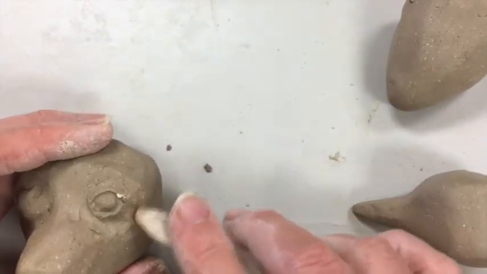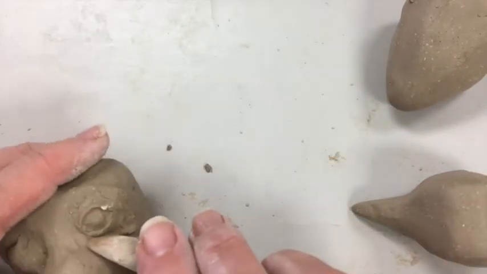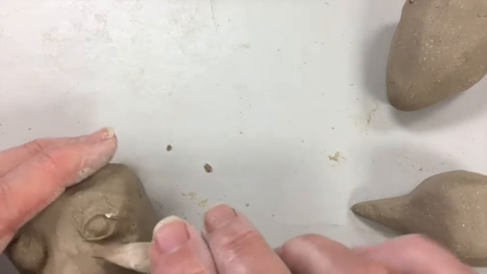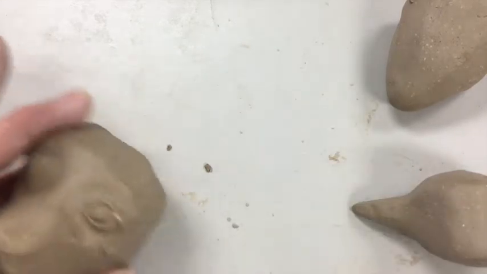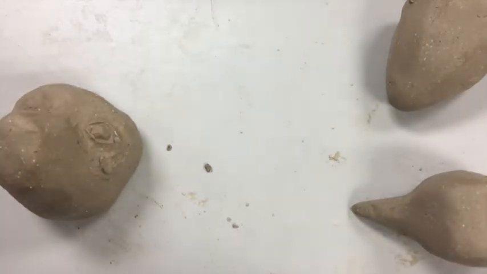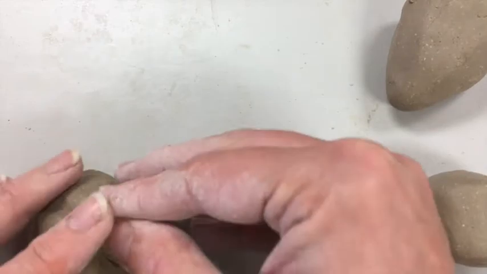So I rounded out the eyeball, and then I'm using this tool to kind of shape that eyelid around it a little bit more. And I'm also noticing on the animal I'm looking at that there's a little bit of a brow almost over the eye. So I'm going to build that in.